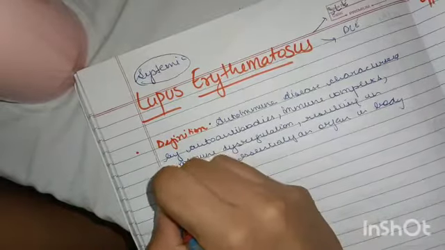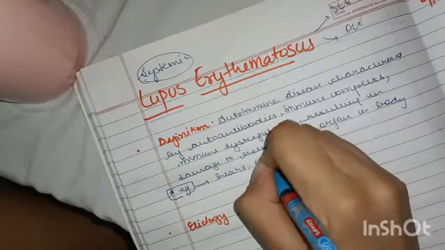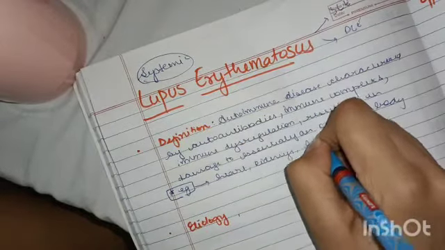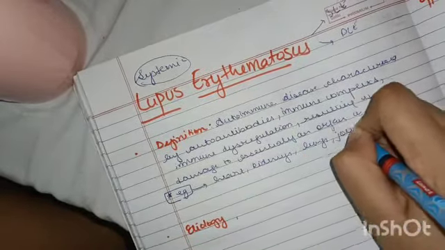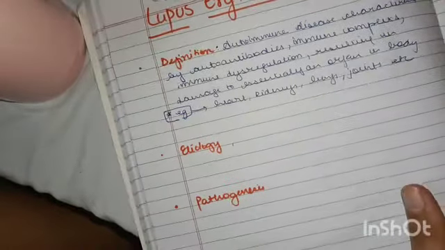Example: heart, kidneys, lungs, joints, etc.